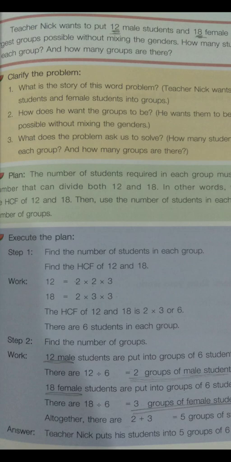The HCF of 12 and 18 is 2 times 3, or 6. Okay, 2 and 3. 2 times 3 equals 6. There are 6 students in each group.